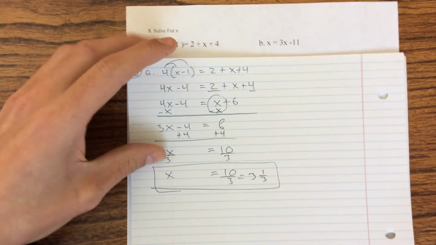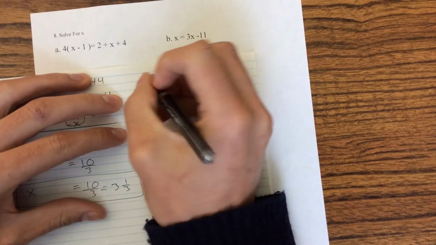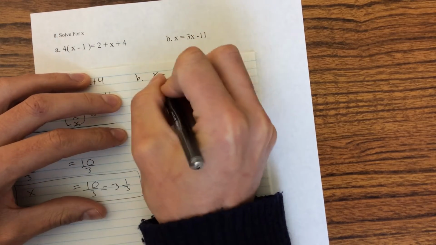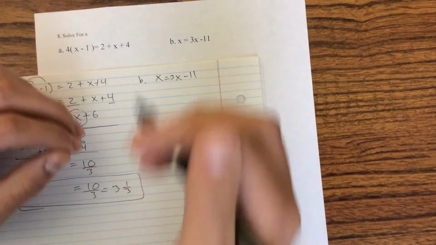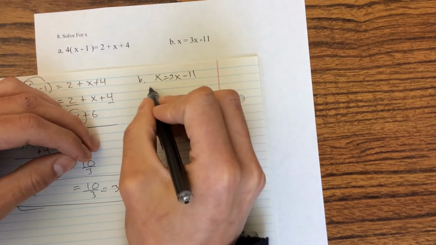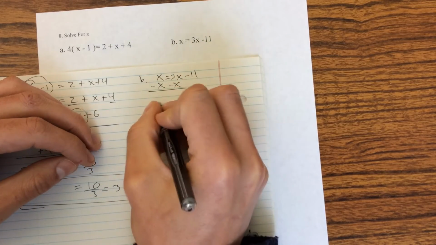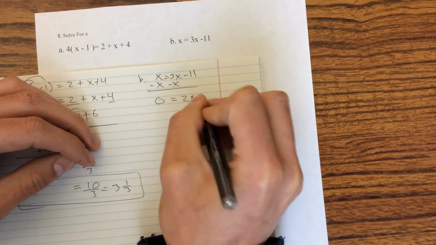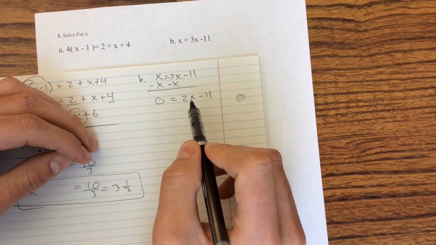All right. And then finally, I'm just going to go ahead and squeeze it in over here, save a little paper. For B, X equals 3X minus 11. We need to get the X's all on the same side. I'm going to subtract the X, because I think a lot of you might want to go that direction. That's going to give me 0 on the left, 2X minus 11 on the right. I'm seeing a lot of students get stuck at this point because they don't know what to do.